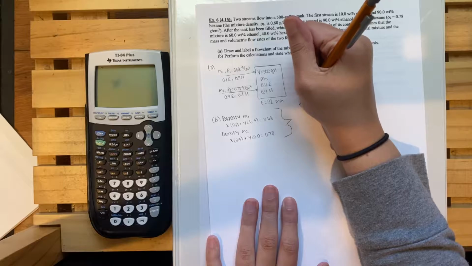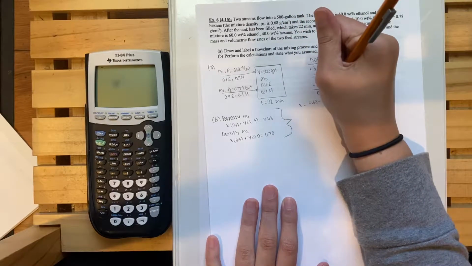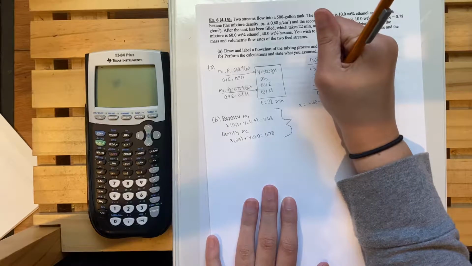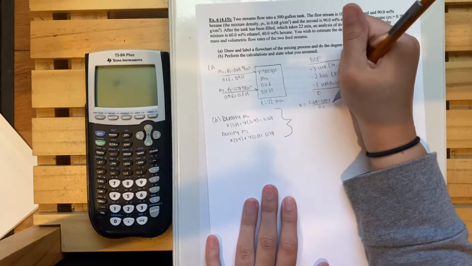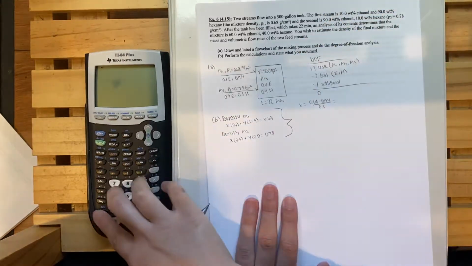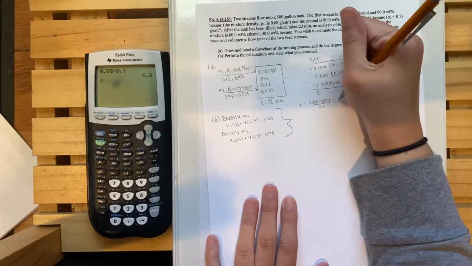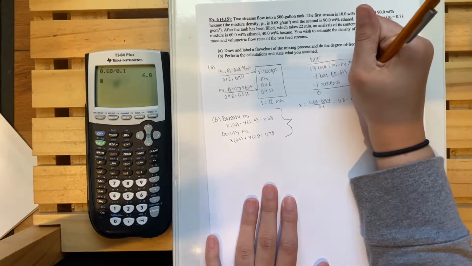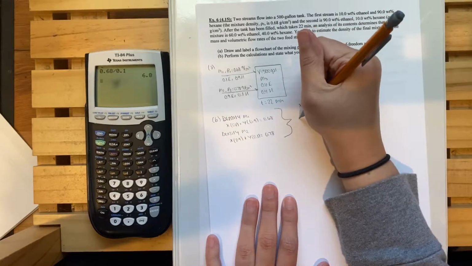We have that x is equal to (0.68 minus 0.9y) over 0.1, which is equal to 6.8 minus 9y.